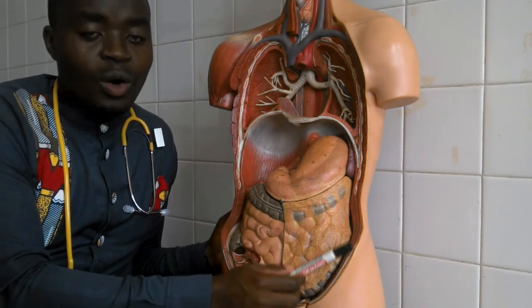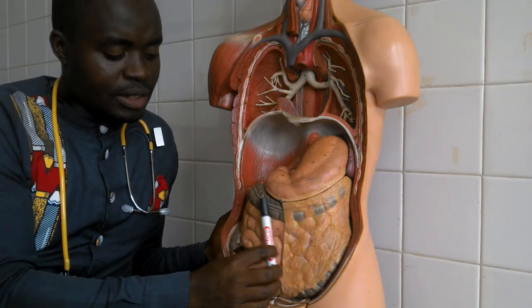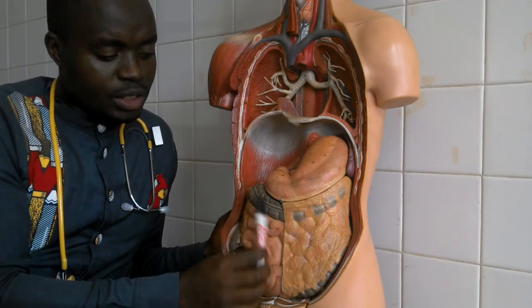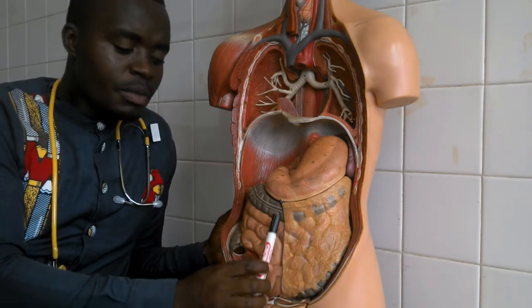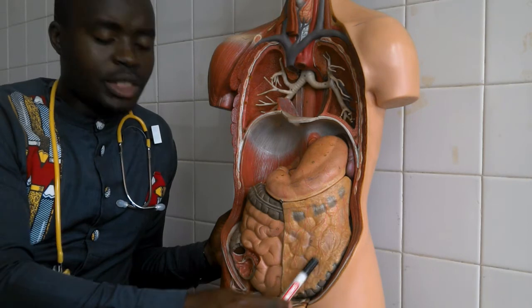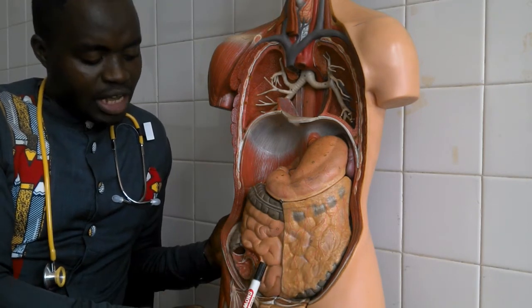Here there is another membrane that covers the abdominal content. This is called peritoneum. Good. Peritoneum, we are not going to talk more about it. So this is the small intestine actually.